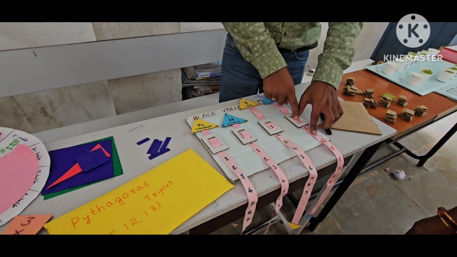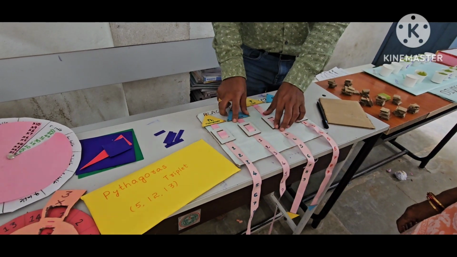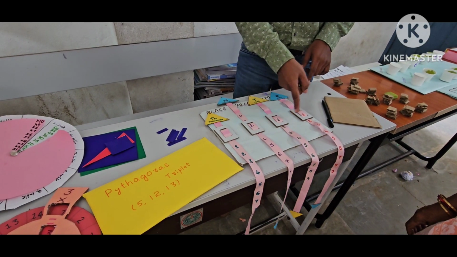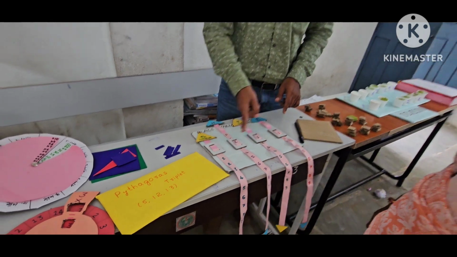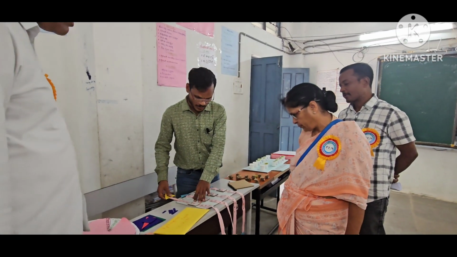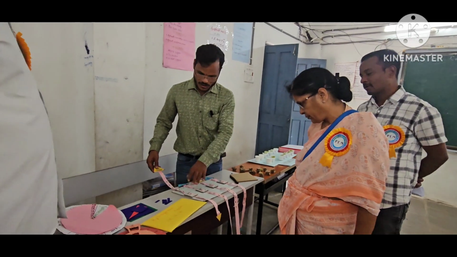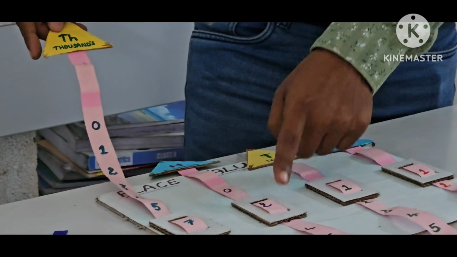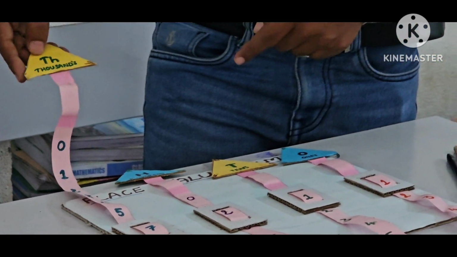Here one means 11. If you are moving this one, they can identify this is the hundreds place, 211. So they will identify the numbers based on the strips by moving this object. If you are moving this one, this is the thousands. So I moved till thousands is 7, 7211. So they will identify like that.